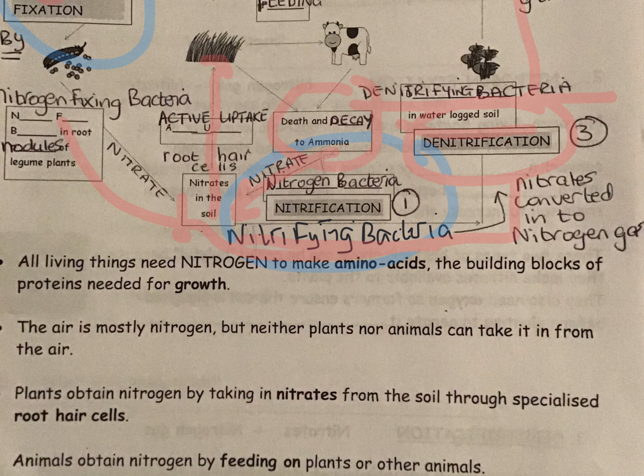Nitrification is the conversion of ammonia into nitrates. Nitrogen fixation is when nitrogen fixing bacteria convert nitrogen gas from the atmosphere into nitrates, and denitrification is the opposite, nitrates being converted into nitrogen gas by denitrifying bacteria.